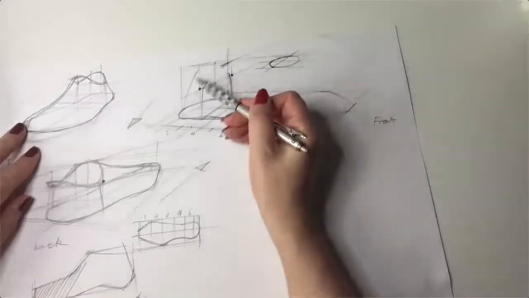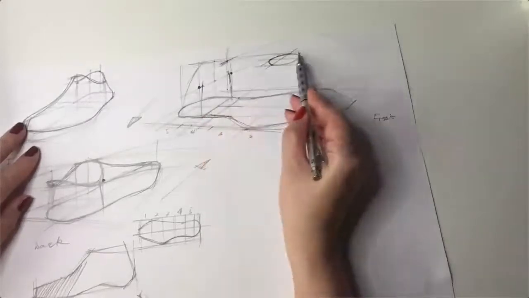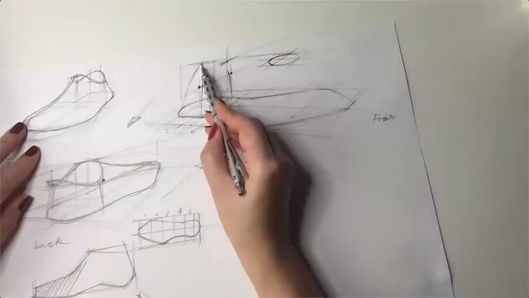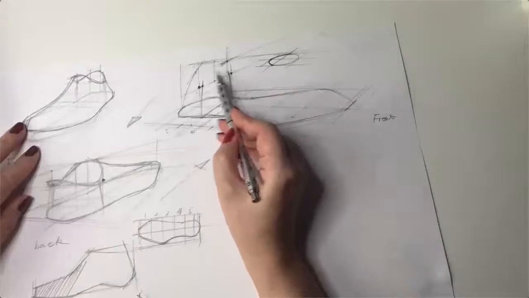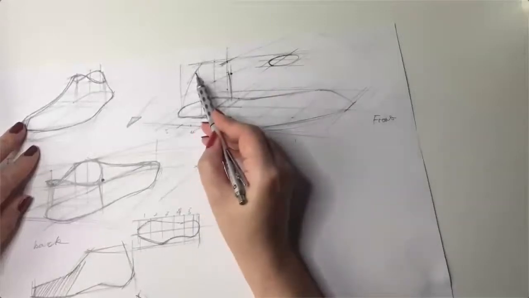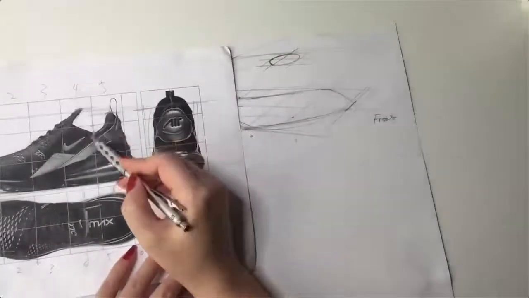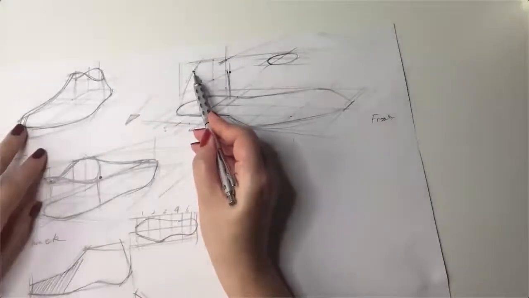If it's the same height as this one, according to this central plane, it will rest here. But it needs to be lower than this one, and also higher than this plane, so it probably will be between these two planes, somewhere here.